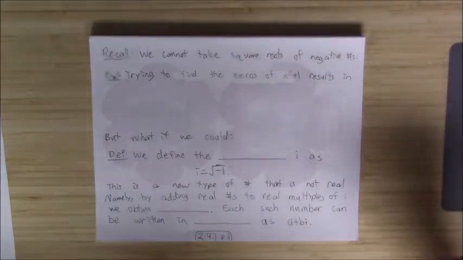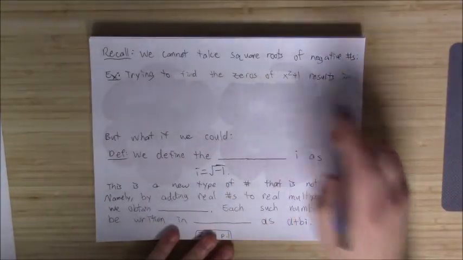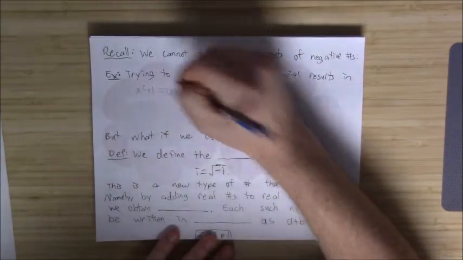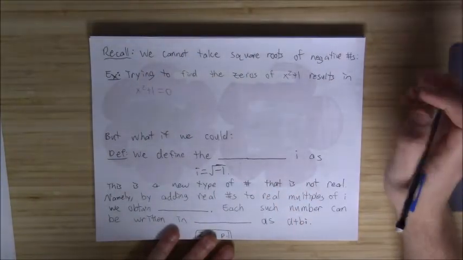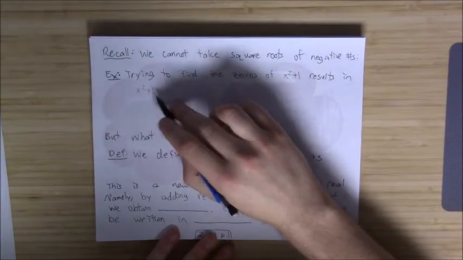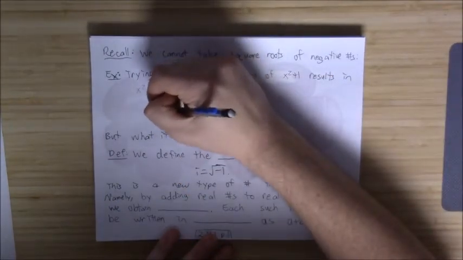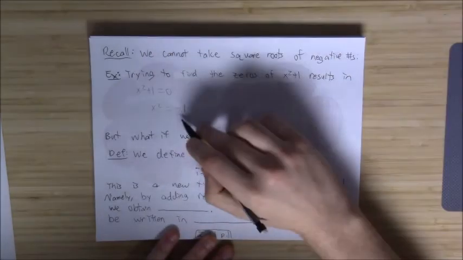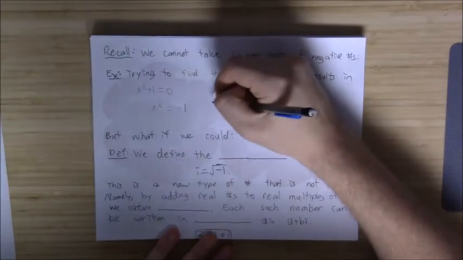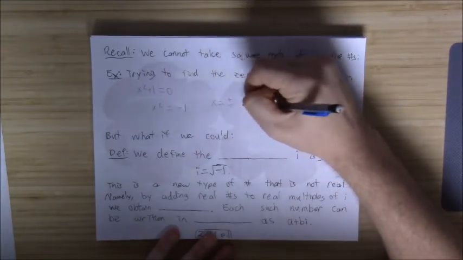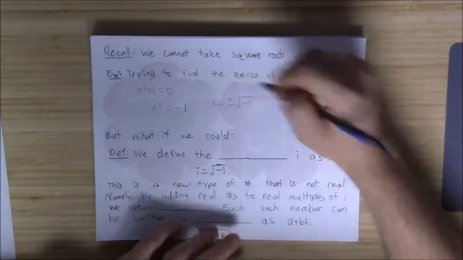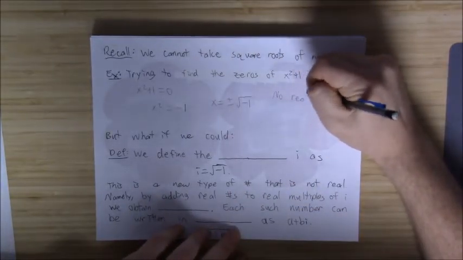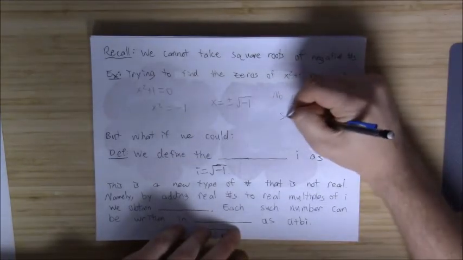For example, what if we wanted to try to find the zeros of x squared plus 1? Well, that would be x squared plus 1 equals 0. But then what happens? Well, then we would take 1 to the other side. But doing that, we want to take our square root, and so we have x equals plus or minus the square root of negative 1. And again, so then we say there's no real, and that's the key word through all of this, solutions.